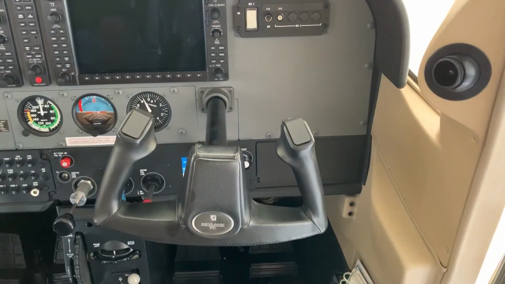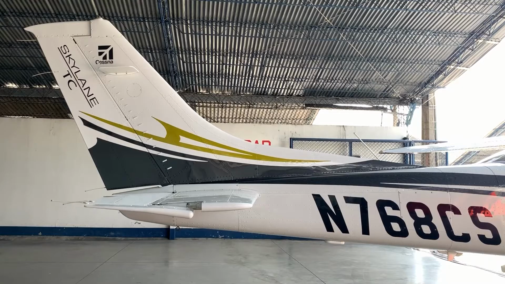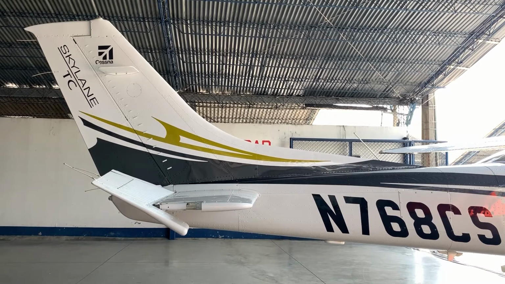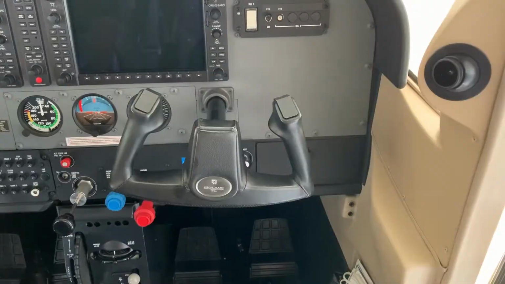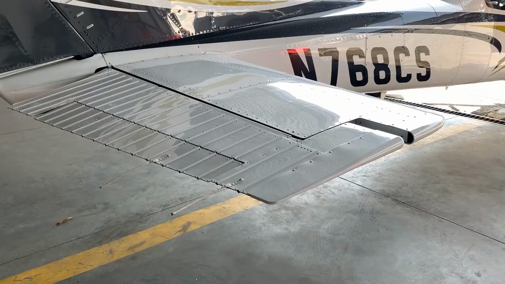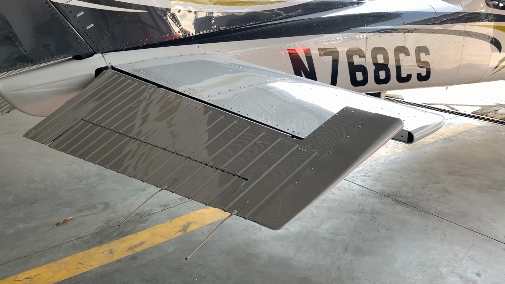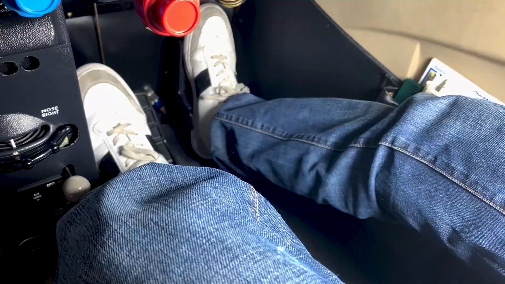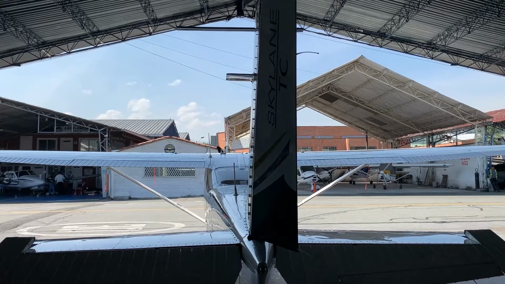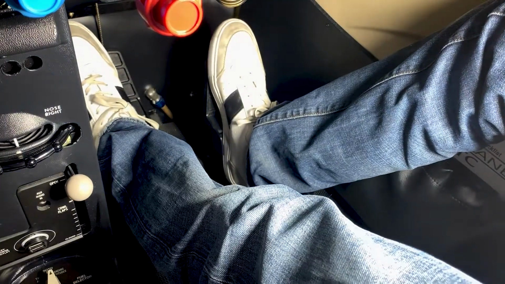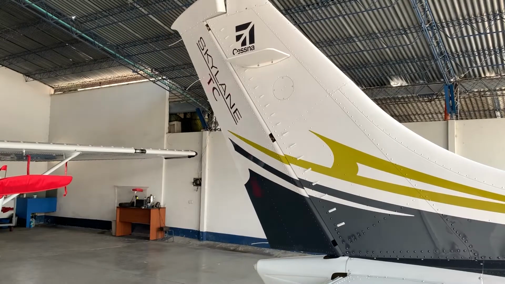Now, if we pull the yoke, the elevators will go up, reducing lift and causing the empennage to lower, making the airplane climb. If we push the yoke, the elevator will go down, increasing the lift of the empennage, and the airplane will go nose down. For the vertical axis, we use the pedals. If we step on the right pedal, the rudder will go right, whereas if we step on the left pedal, the rudder will go left.